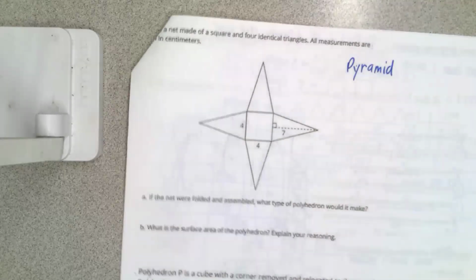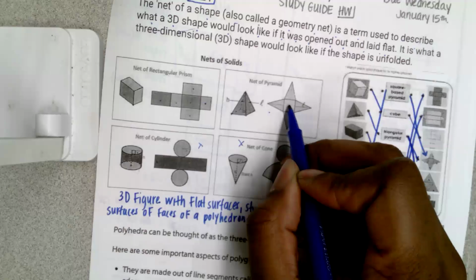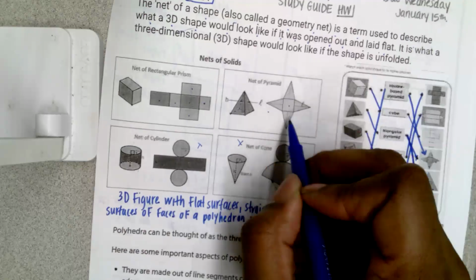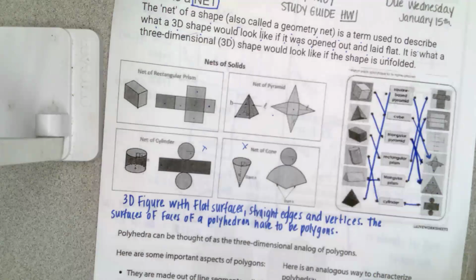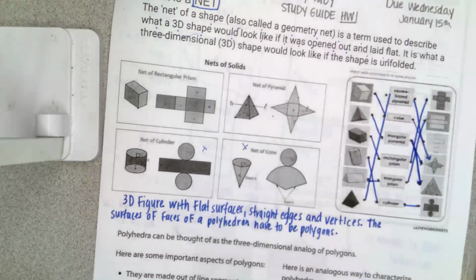How do you know that? Well, in our net, this looks the same. It's a pyramid. One of the faces has a square. All of the other faces have triangles. So a pyramid clearly has 1, 2, 3, 4, 5 faces, right?